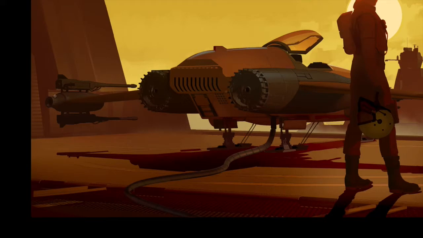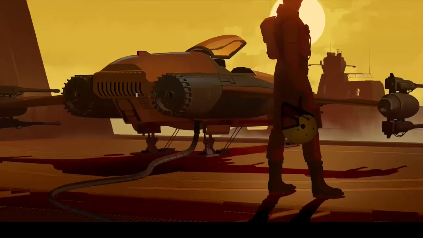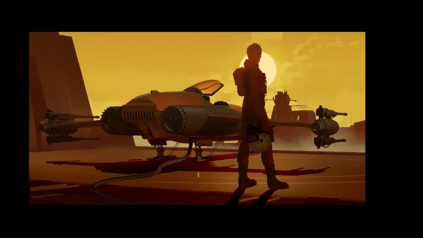Just adding a couple of highlights at the rear gun. And that transition needs a little bit of modeling.